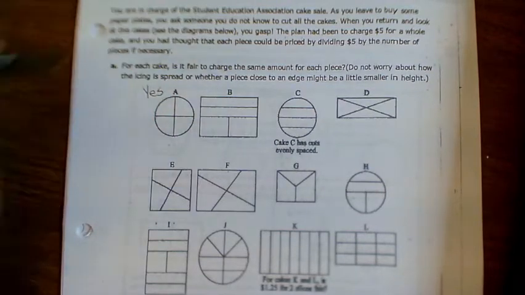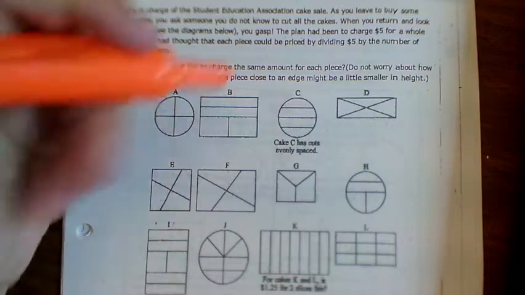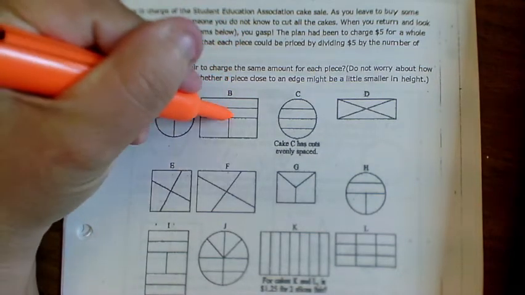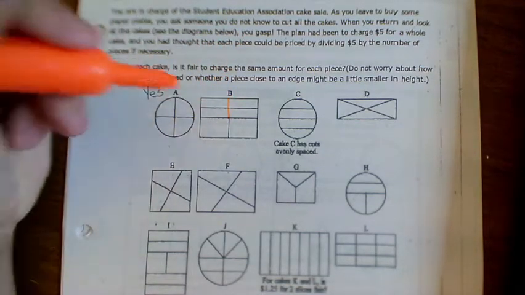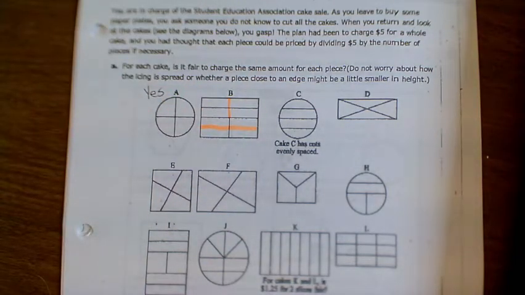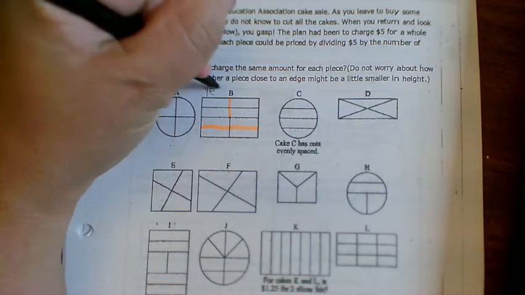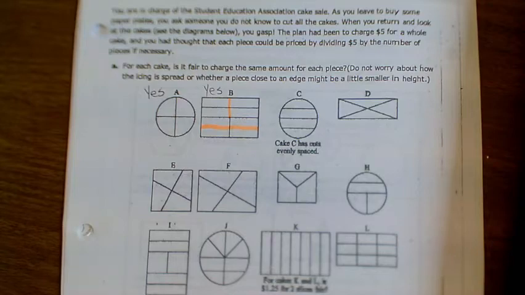However, if you make some additional cuts, let me do it with a highlighter. If we cut the top 2 pieces in half and then cut the bottom 2 pieces in half, you should see that each original piece is made up of 2 rectangles. So even though they don't look the same, they are the same size pieces.